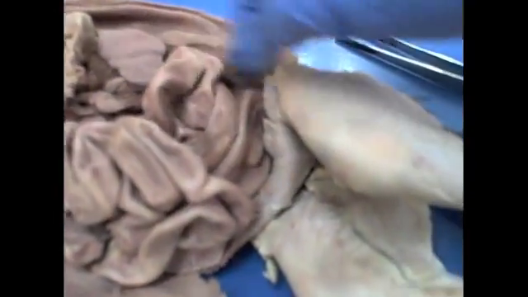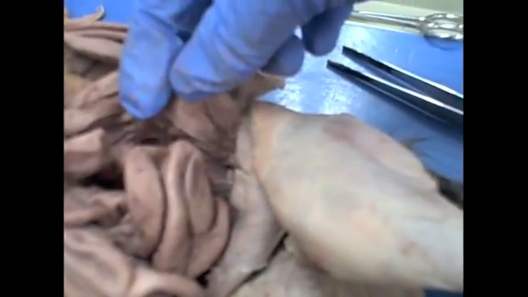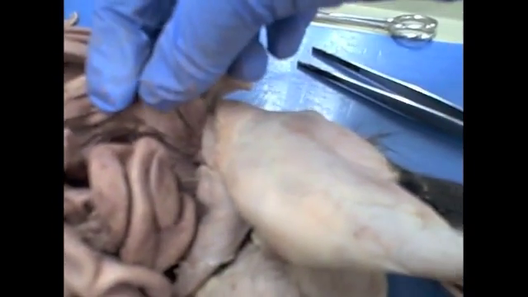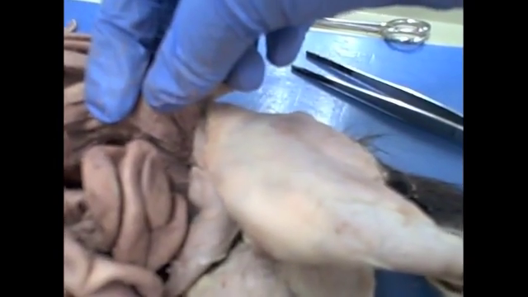From the small intestine, it goes to the large intestine. And the kidneys are right here. They filter and remove waste products in the body. At the beginning of the large intestine, there's a sac-like projection called the cecum.